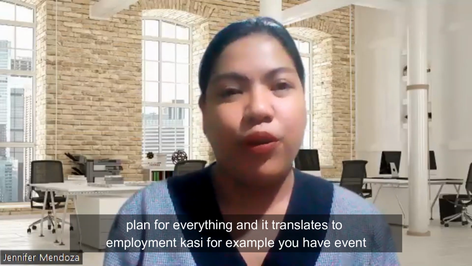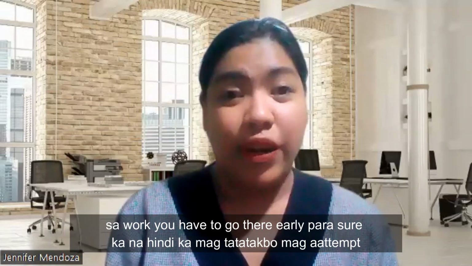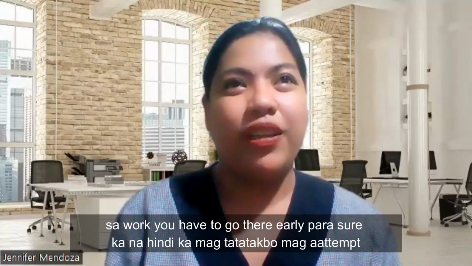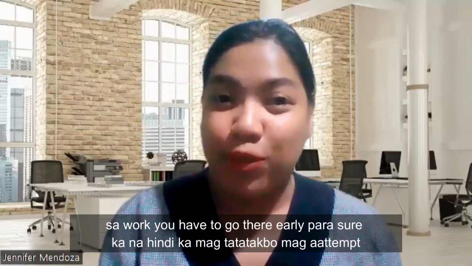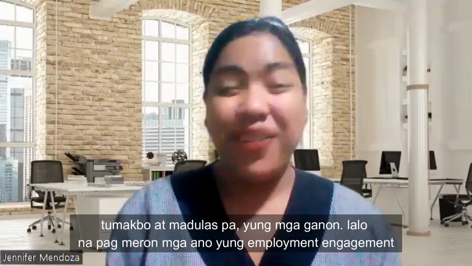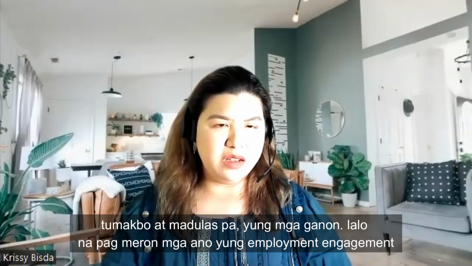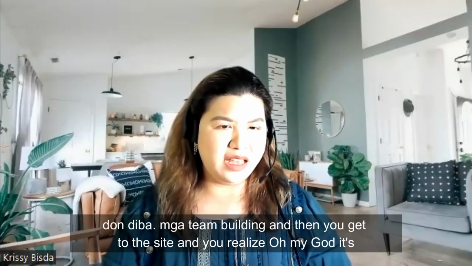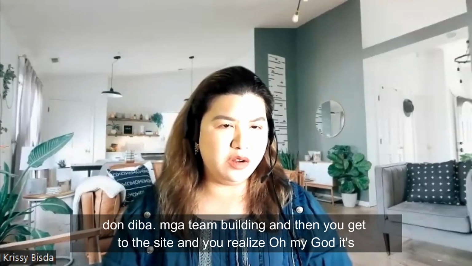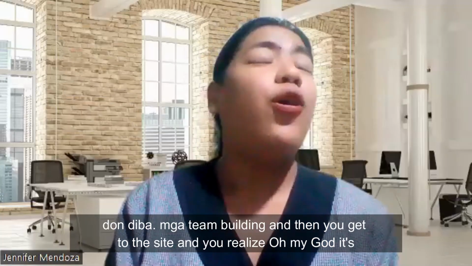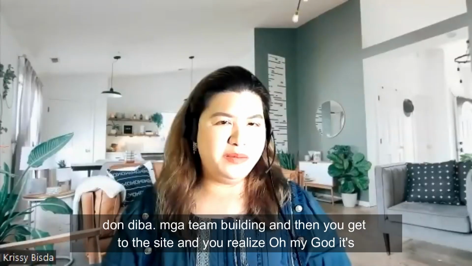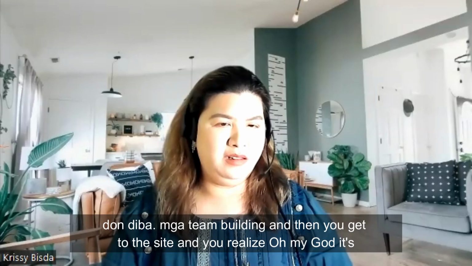Kasi, for example, you have events at work, you have to go there early para sure ka na hindi ka magtatatakbo, mag-attempt tumakbo at madulas pa. Yung mga ganon. Lalo na yung mga employee engagement activities, yung mga sports fest, yung mga family day na ina-offer ng companies. Siyempre, sasama ka doon. Mga team building.